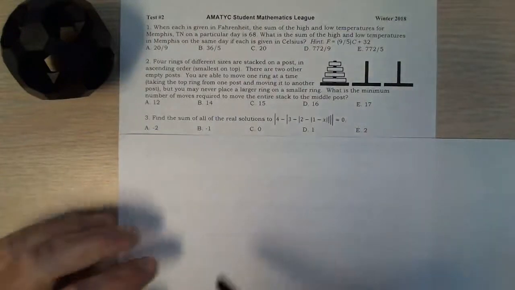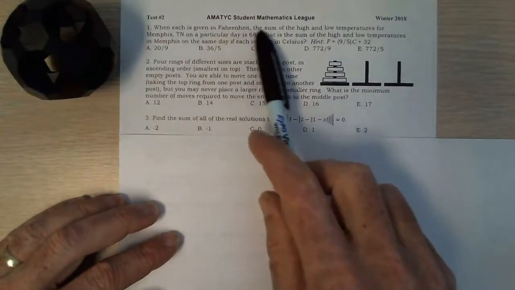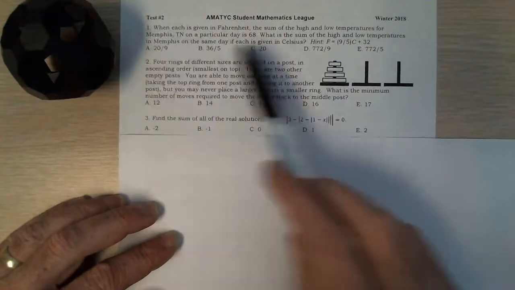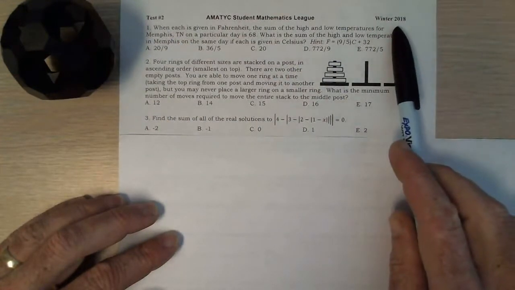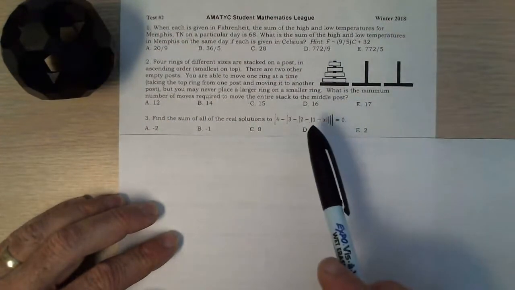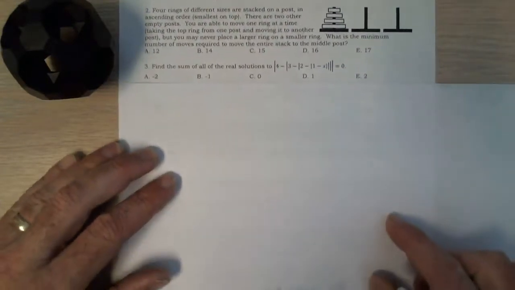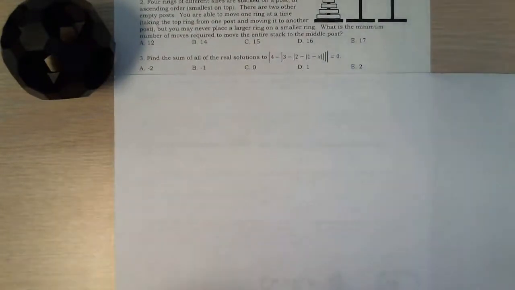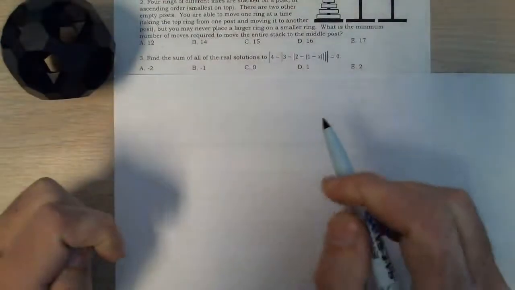Here is problem number 3 from the AMATYC Student Math League competition, test number 2, that happened in winter of 2018. This is problem number 3. It says find the sum of all real solutions to this equation.